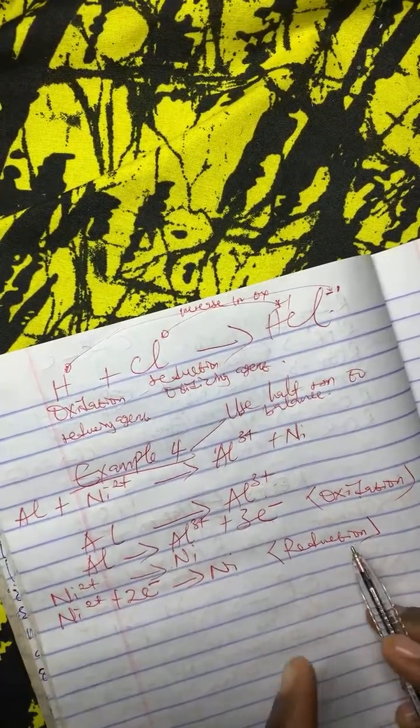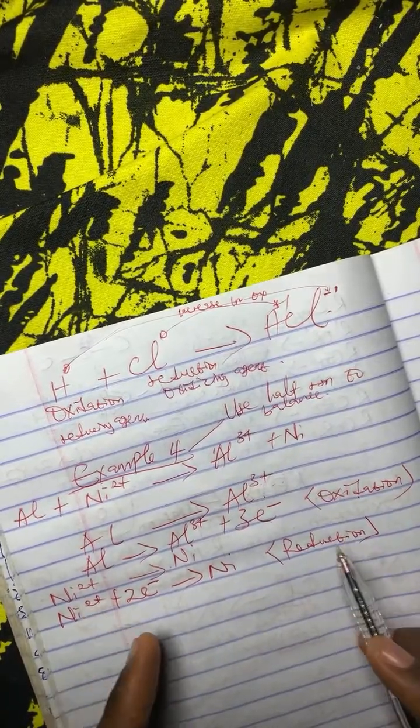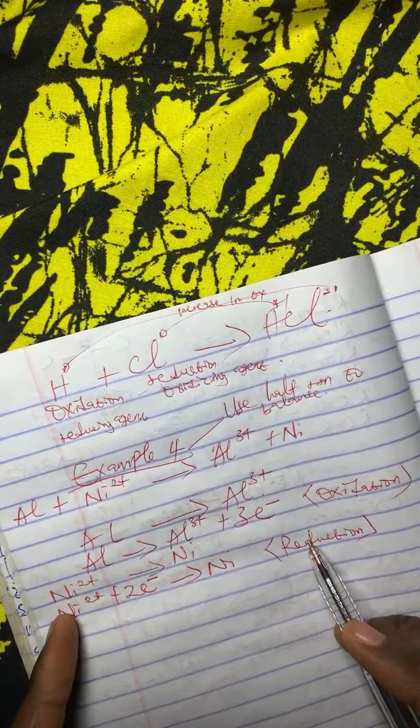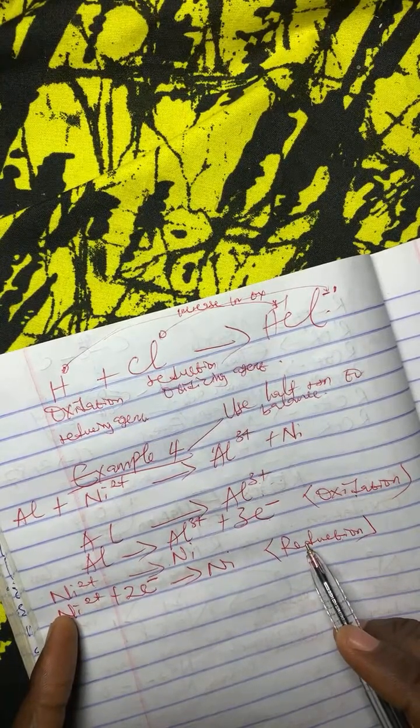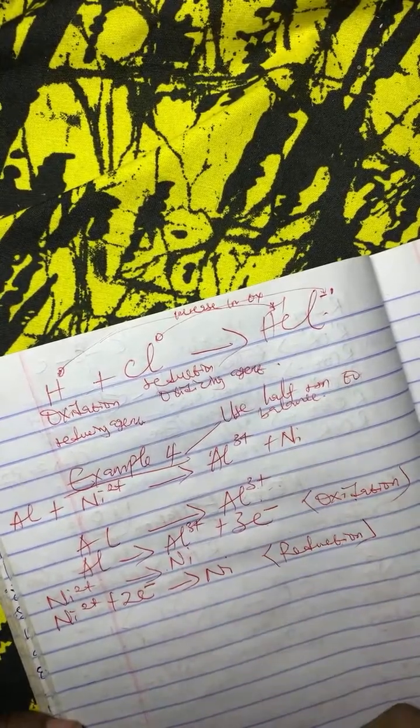And if it undergoes reduction, it is what? An oxidizing agent. Are we there now? Amazing, good. So what we're going to do here is this.